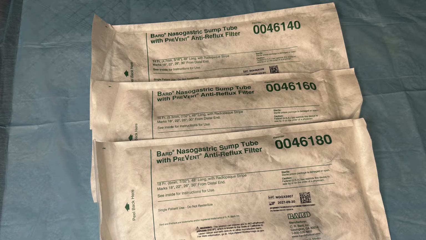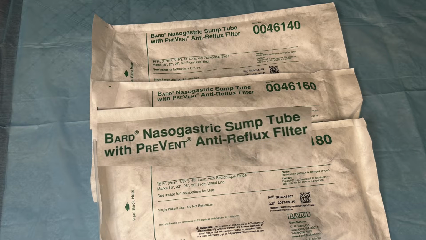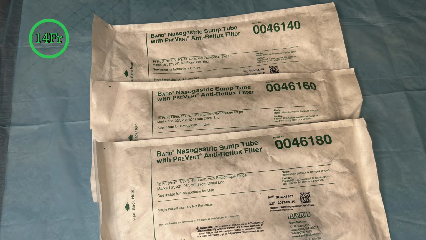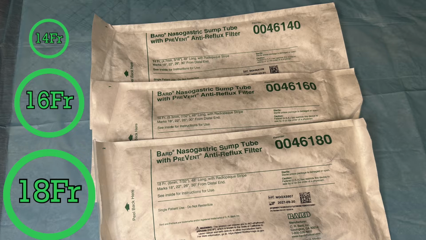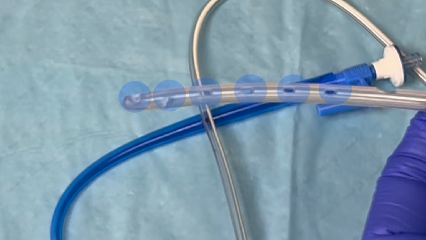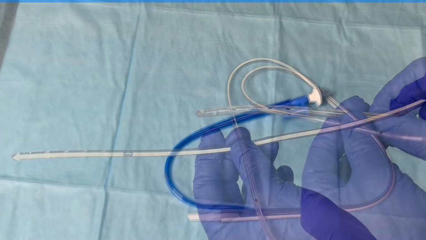At Trinity Health Livonia, the NG tubes available in the pod rooms are Salem sump tubes with Prevent anti-reflux filters. They are readily supplied in 14 French, 16 French, and 18 French sizes. With French sizing, the smaller the number, the smaller the tube, so a 14 French is the smallest of the three. The end of the NG tube that will sit in the stomach has multiple openings to allow flow into and out of the tube.